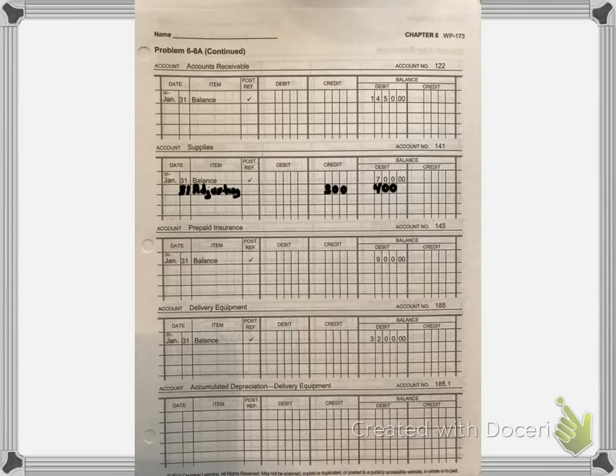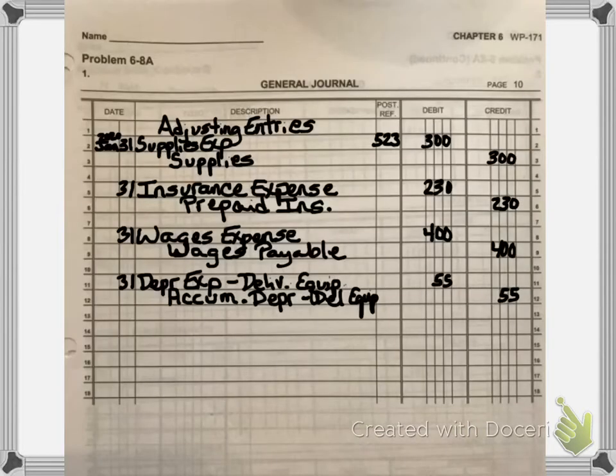Then the fourth step is to write the journal page number that we are posting from. Fifth and final step, take the account number, here it's 141, back to the journal and enter it in the post reference column. So we will do that for all of the entries. I'm going to pause the video and complete this part of the process, and then we will resume.